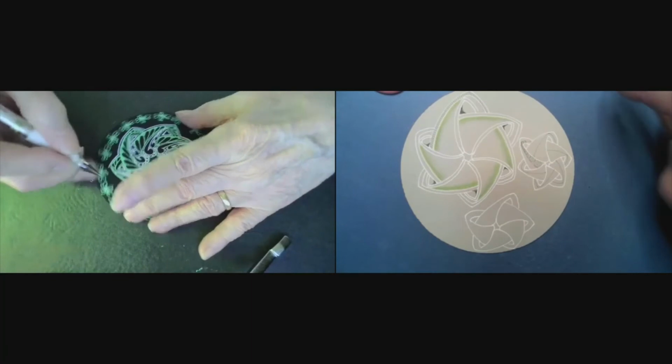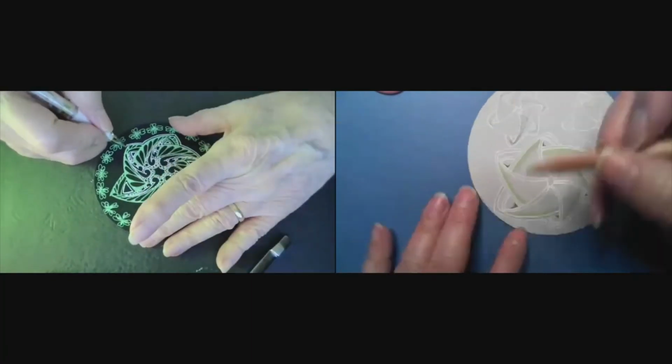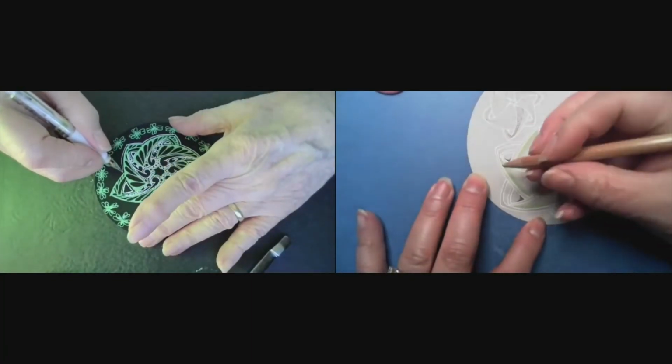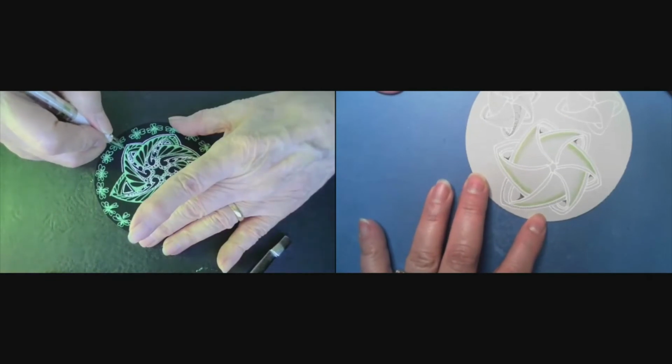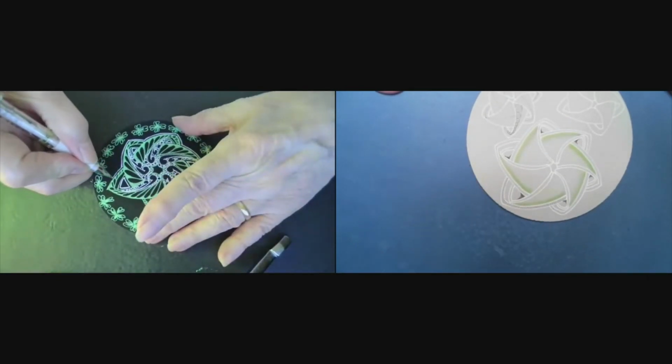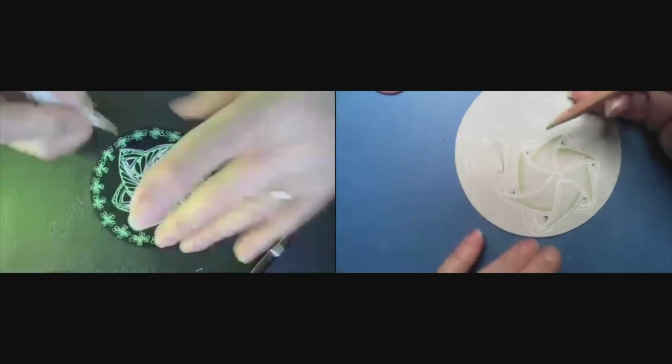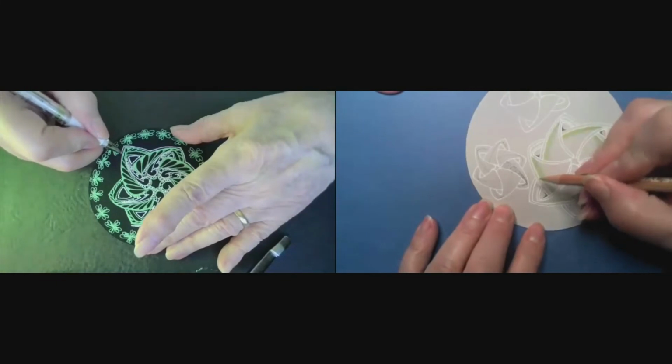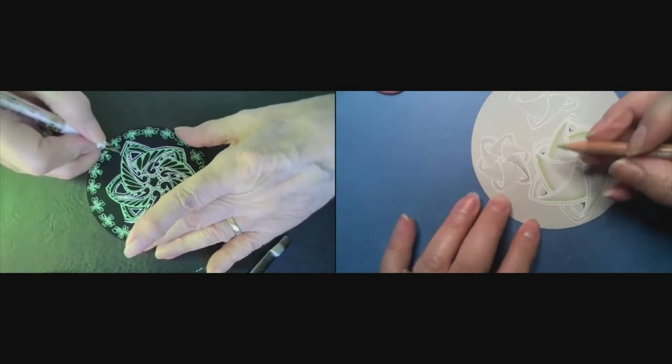Oh, and actually, if I'm going to do this right, I should continue this over here, but I need to sharpen just a little bit. Pardon the noise. Oops. Let's see.